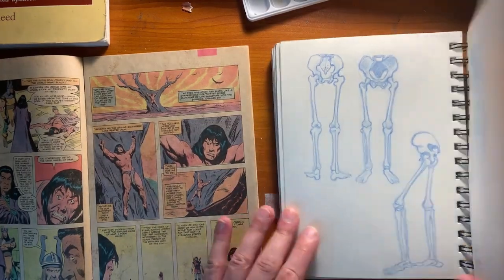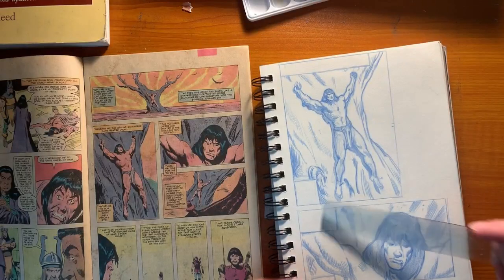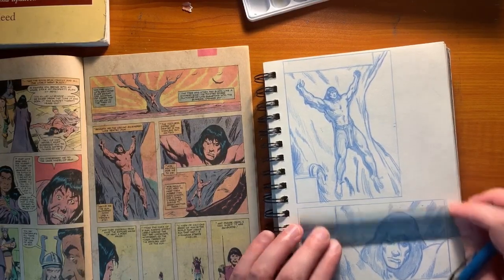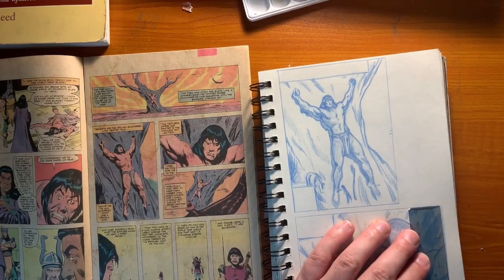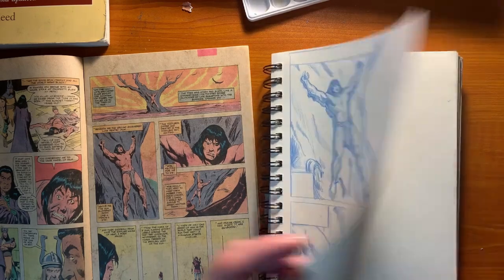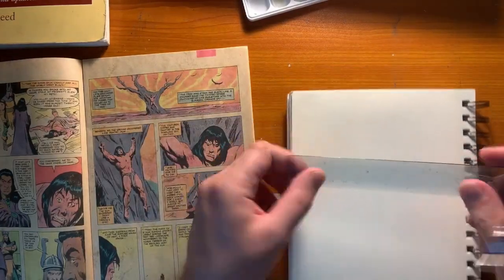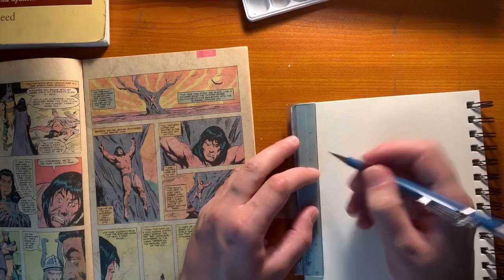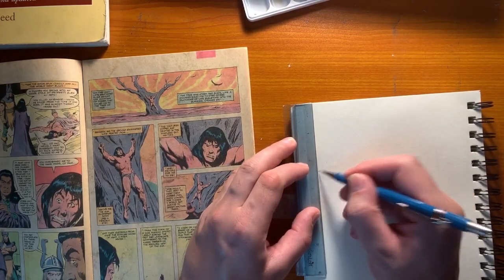So I'm going to do some measurements here. Going to get my ruler out and see. It's about 5 inches by 2.5. So first I'm going to do 2.5, just like right here.